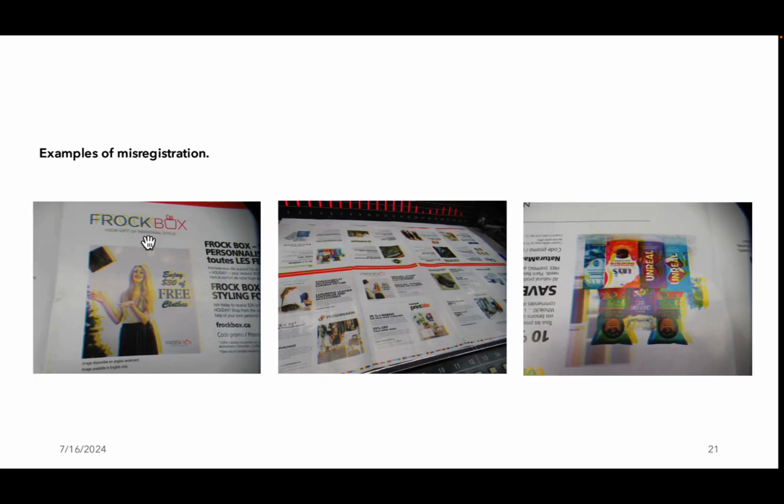Here's an example of some misregistration. So perhaps the plate was misaligned, but you can see the cyan and the yellow and the magenta, how it didn't quite align properly.